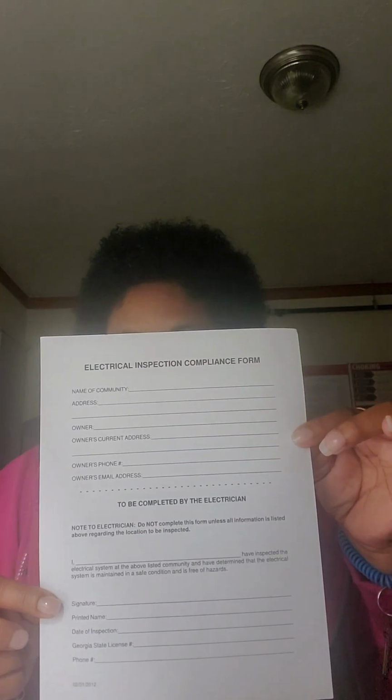Now you need to do an electrical inspection. You'll have to do that by a certified licensed electrician, who will come into your home, check out the wiring and your electrical system to make sure that it is in compliance. He or she will fill this out. Okay? And that will be included in your application.